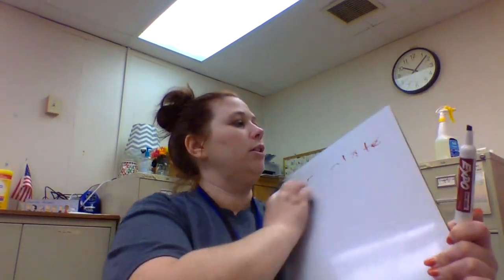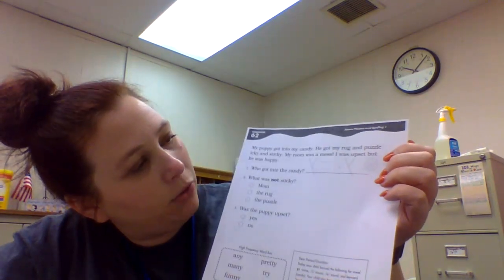All right, go ahead and turn your paper over. You're going to do the back of your worksheet on your own. Just like last time, you're going to read this paragraph, answer the questions. If you need to use your coding to figure out any words, you can do that. And then down here, you're going to practice these words and then put this in your zipper pouch to bring back to school.